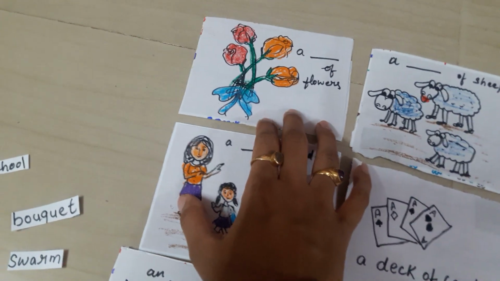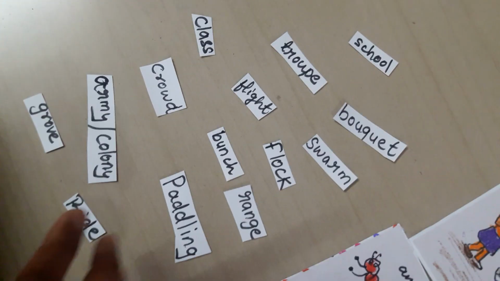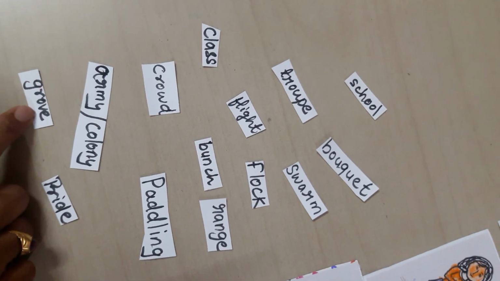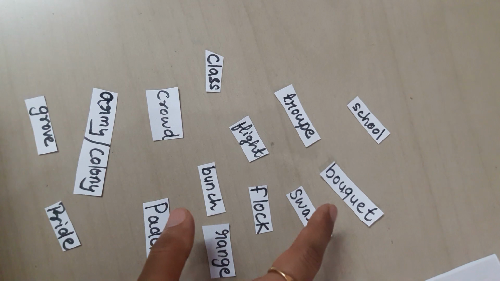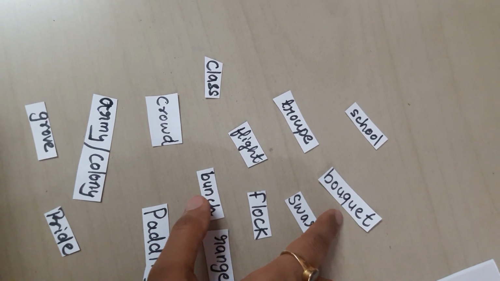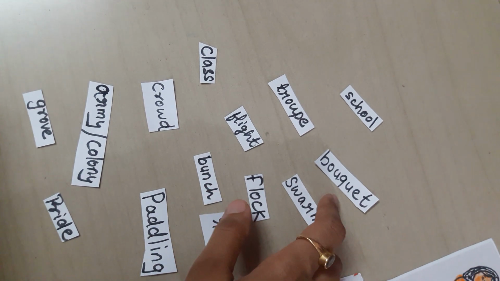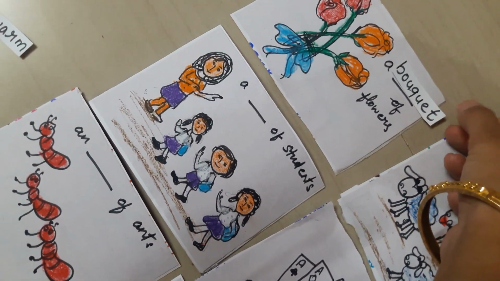Now let us go with the first one. What do you think is a dash of flowers? Okay, can you help me? Can it be grove, bunch? No. Can it be this bouquet? Yes, a bouquet of flowers. Okay, so we can take this. Don't pronounce it as bucket. Okay, this is bouquet of flowers.